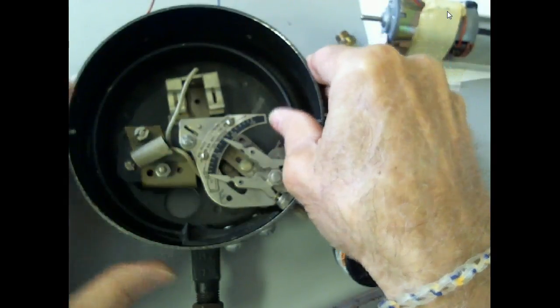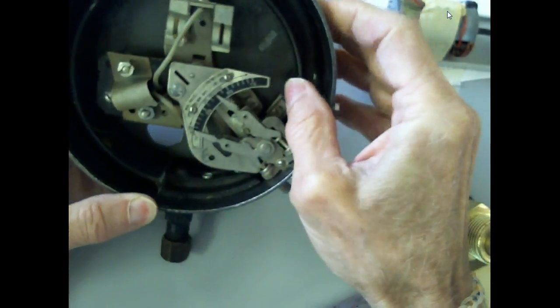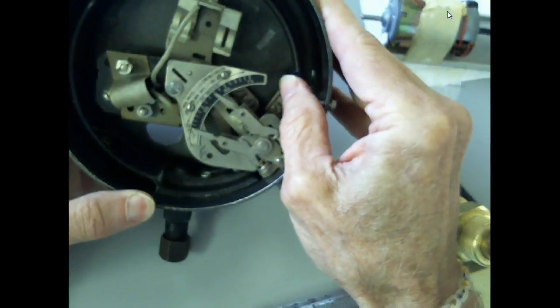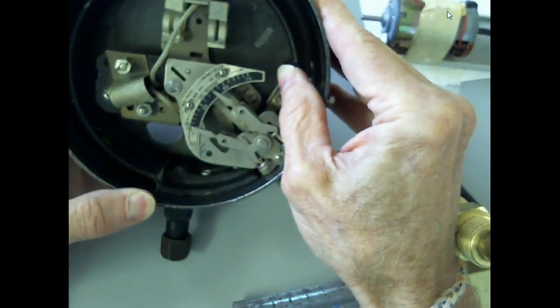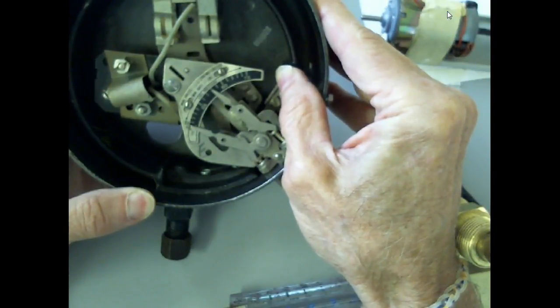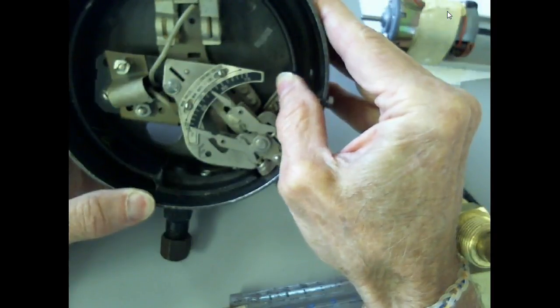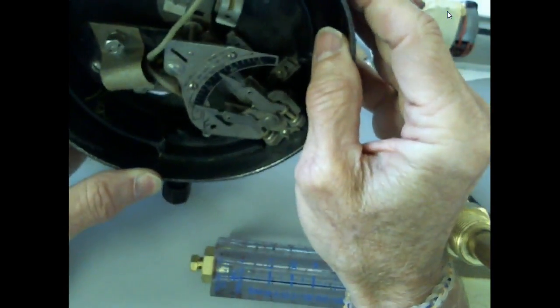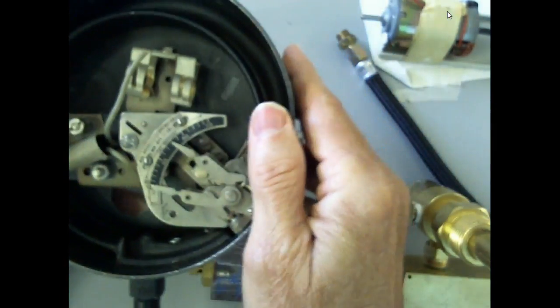I have to set this up a little bit, guys, because it works off gravity. So I get up here, and when I get up to a certain pressure, it tilts one way. And then I start dropping it down and dropping it down. And when I get below a certain pressure, it tilts the other way. So this is a Bourdon tube.